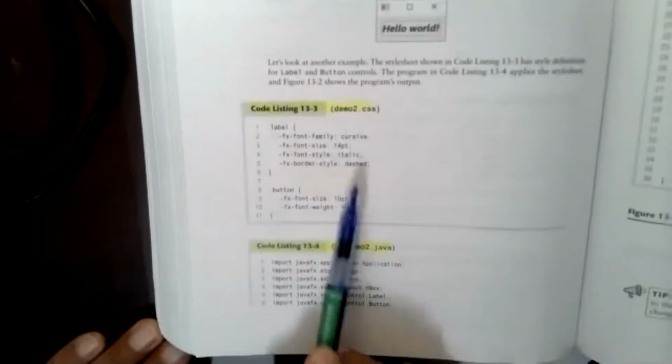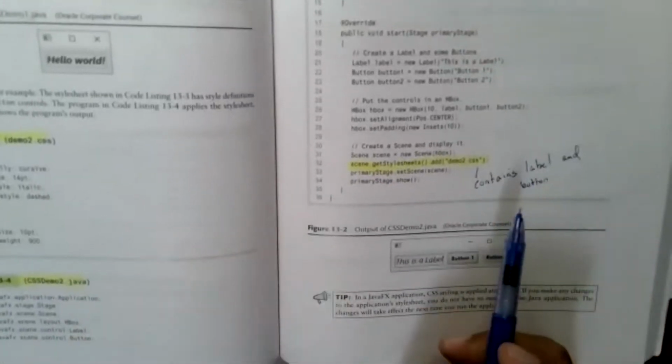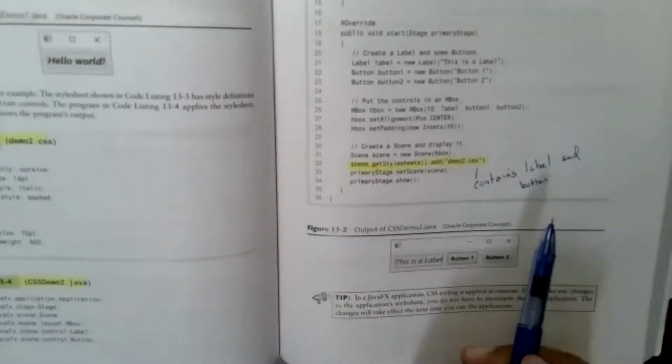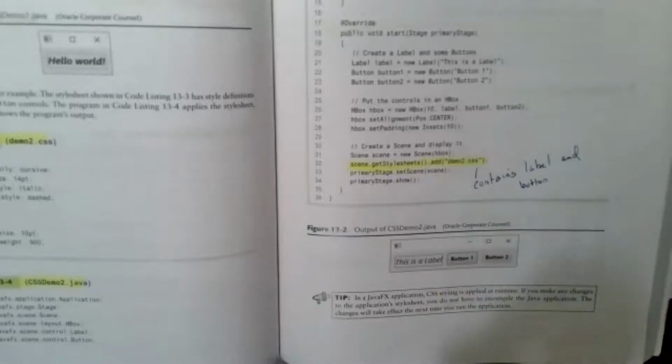Here was one style sheet. Code listing 13.3 was a style sheet. 13.4 was a style sheet. And when I came over to here, you know, I was able to add different style sheets. Any questions?